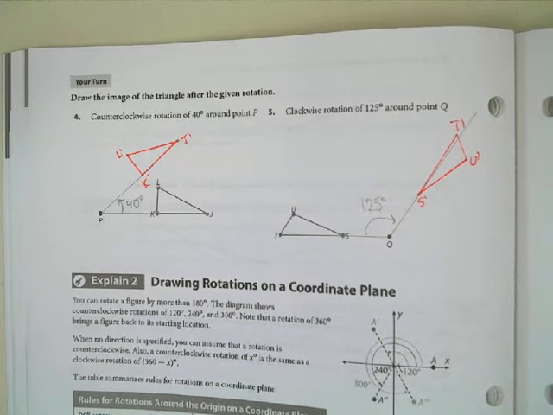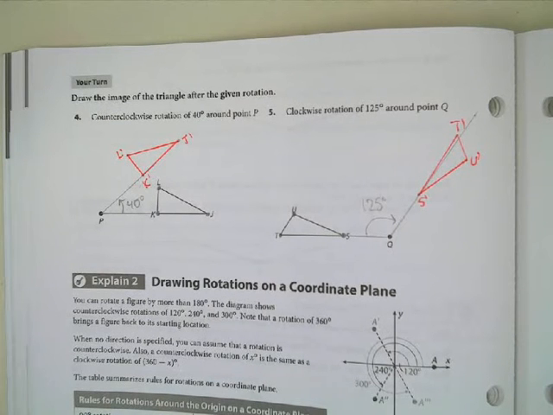What's a problem we're going to run into? Right, the protractor only goes to 180 degrees. So we're kind of in trouble, right?